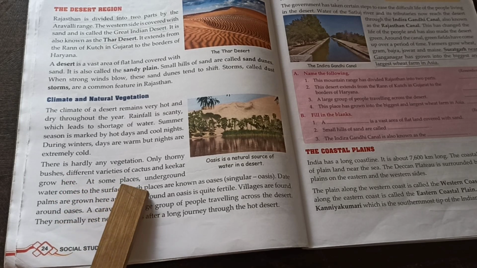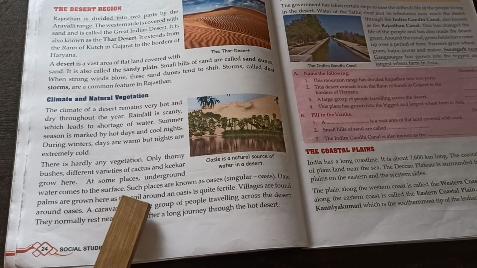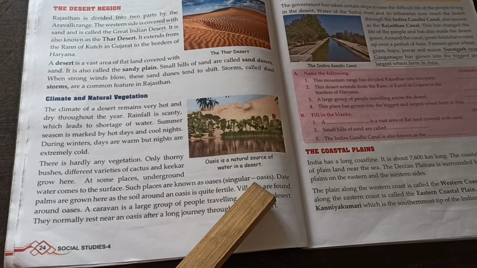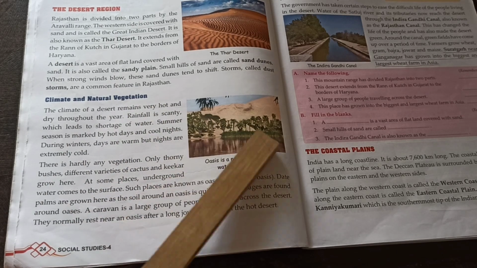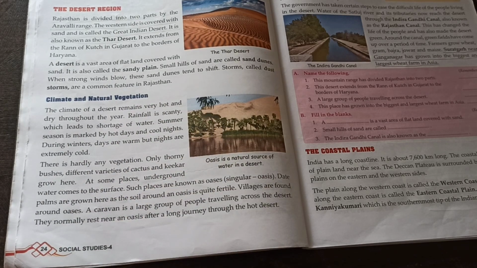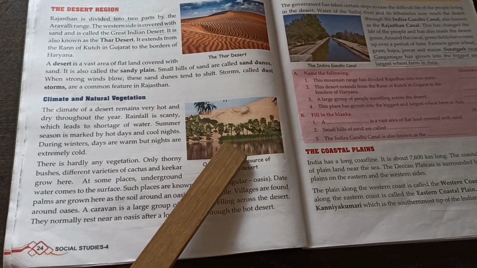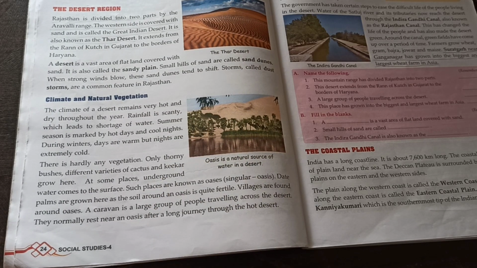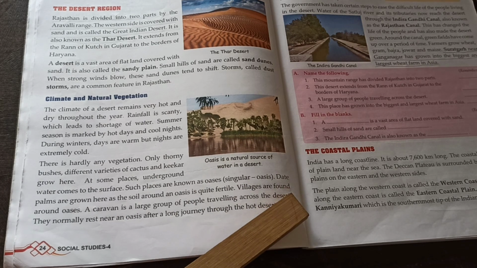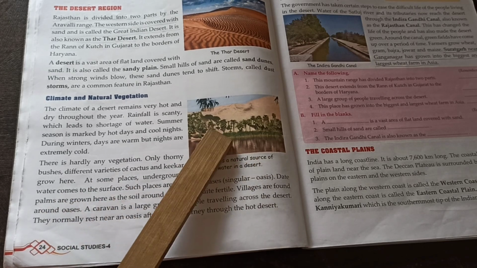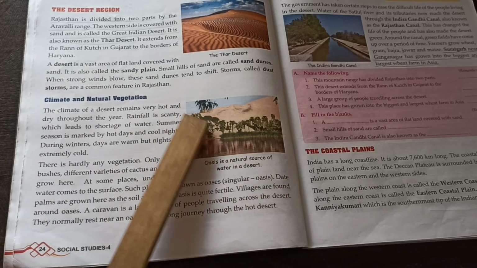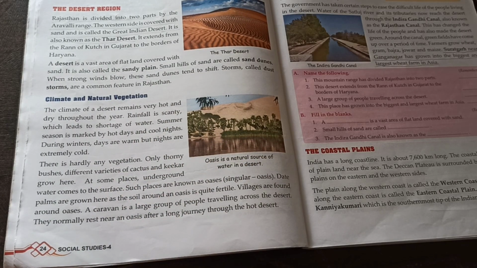At some places, underground water comes to the surface. Such places are known as oases, singular oasis. What is an oasis? You can see this oasis. An oasis is a natural source of water in a desert. You can see water is here. Natural water sources, that place is called an oasis. In a desert, date palms are grown here. You can see date palms are grown around an oasis.